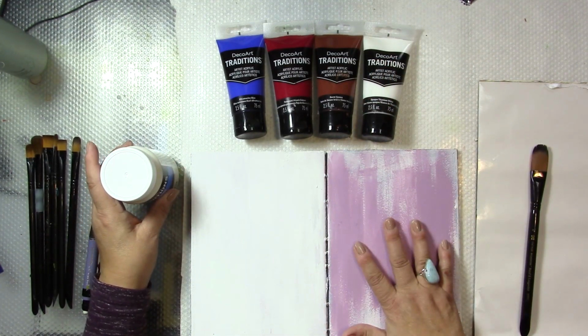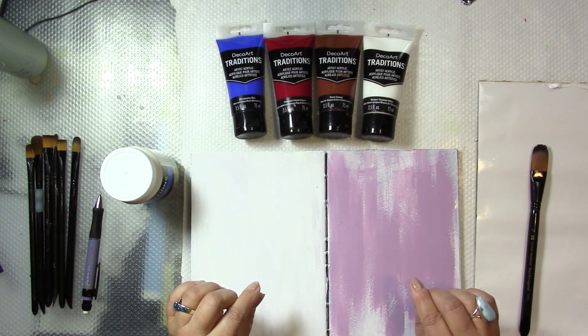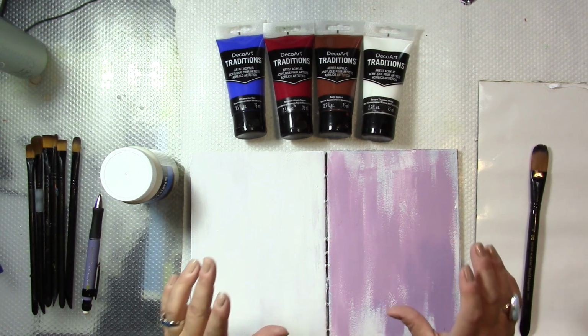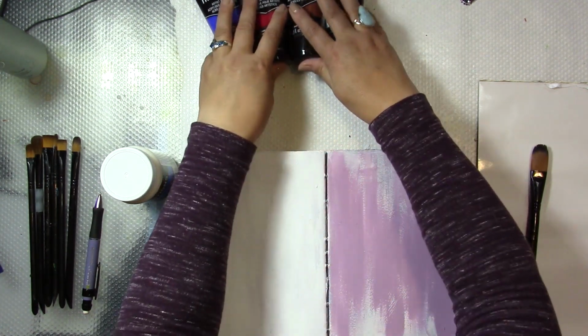And I'm going to show you how to do this because when we're working with values on a study, it's critical that your piece be white.